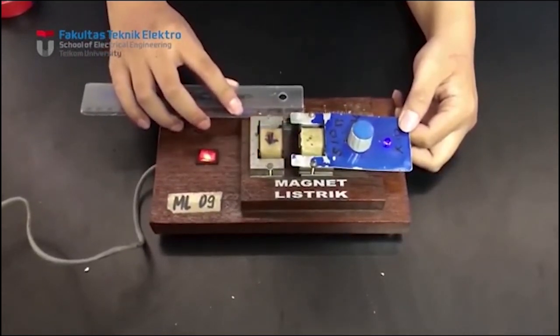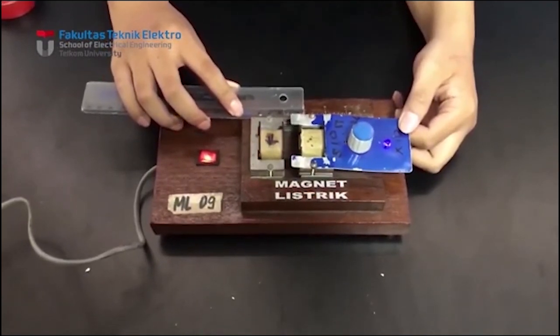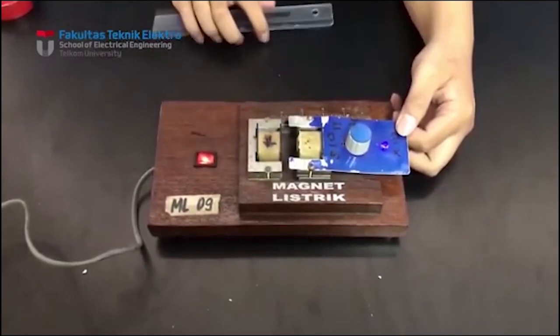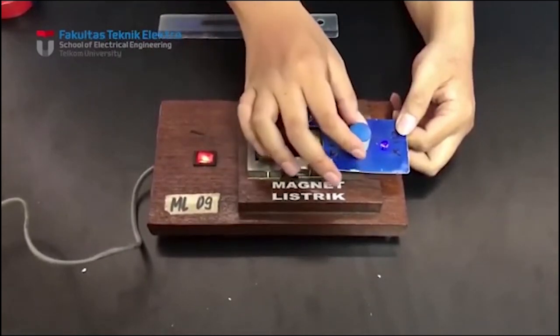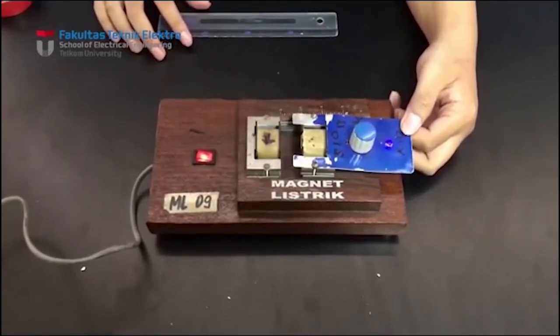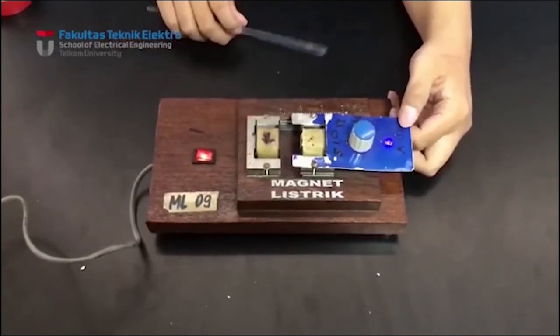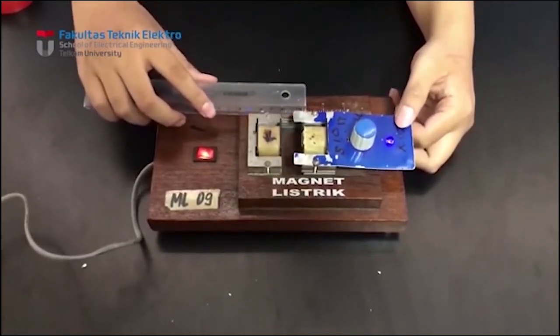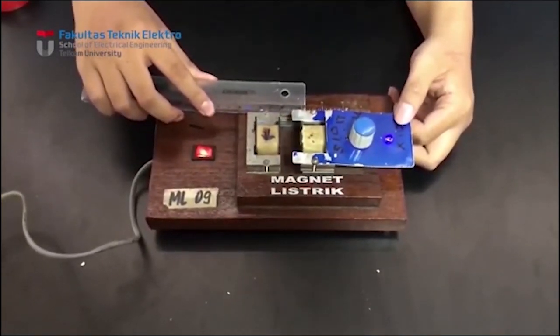And the maximum distance is 1.7 centimeters. Then we will try 200, and the distance is 2.2 centimeters.